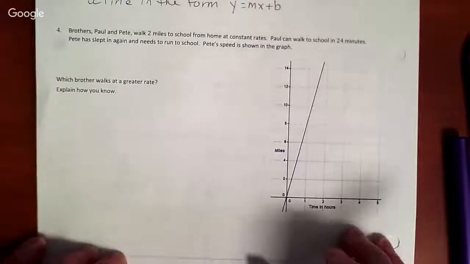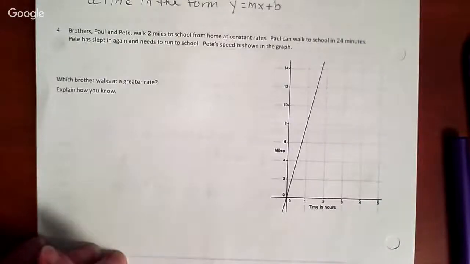Brothers Paul and Pete walk 2 miles to school from home at constant rates. Paul can walk to school in 24 minutes. Pete has slept in again and needs to run to school. Pete's speed is shown in the graph. Which brother walks at a greater rate? And explain how you know.